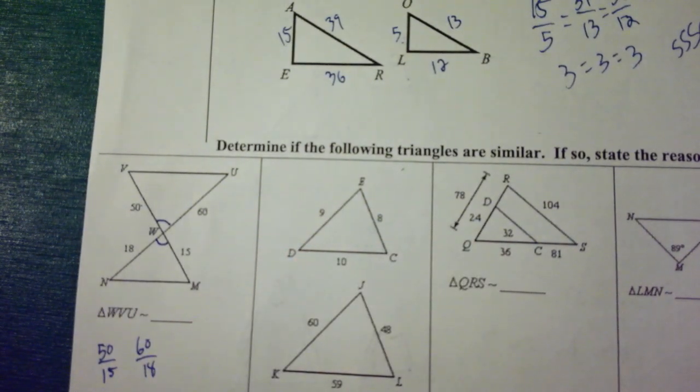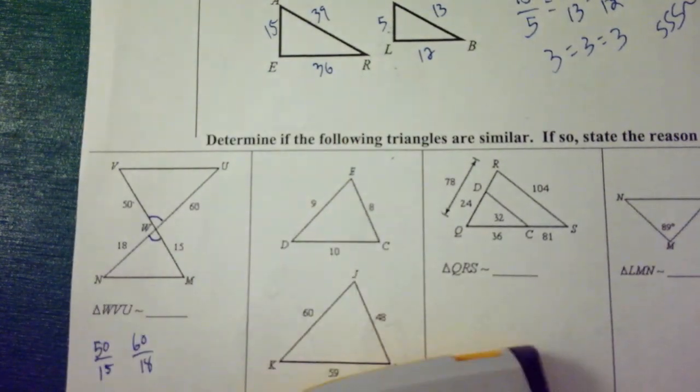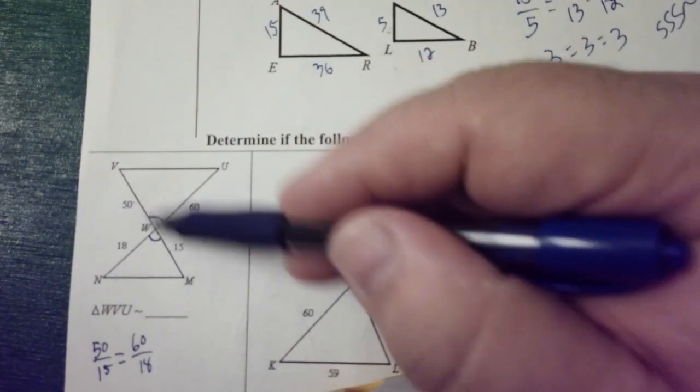Now, if I get my calculator out, 50 divided by 15 is 3.333333, and 60 divided by 18 is 3.333333. So those are equal, and if those are equal, then those sides are proportional.